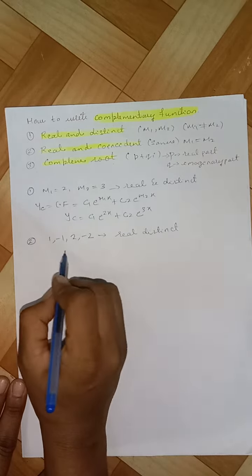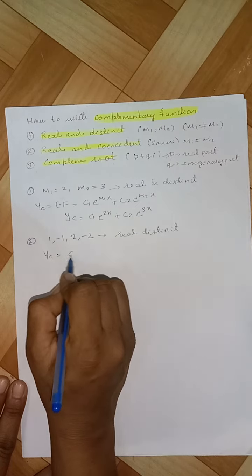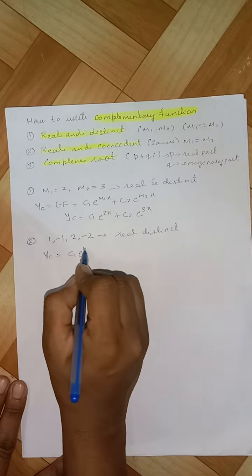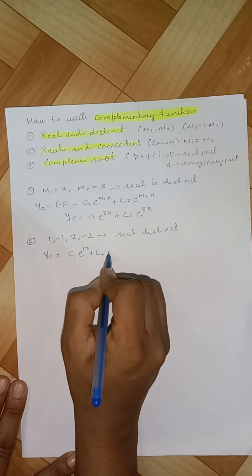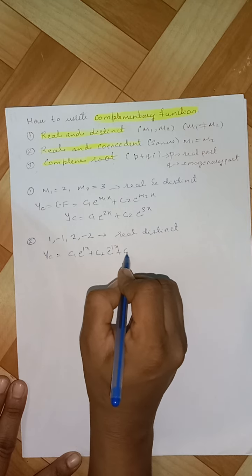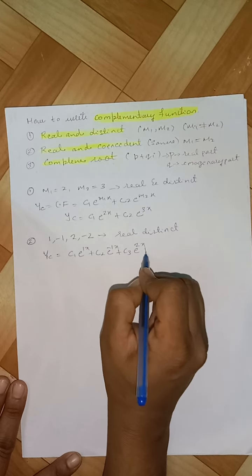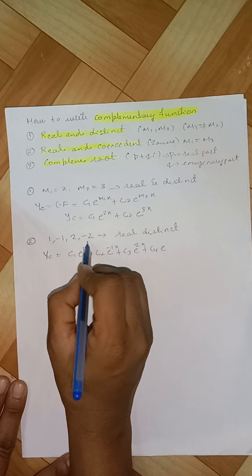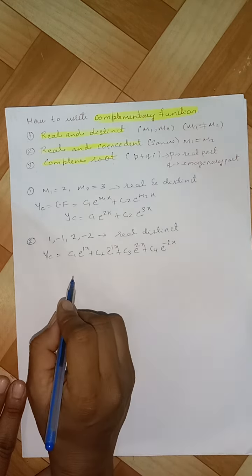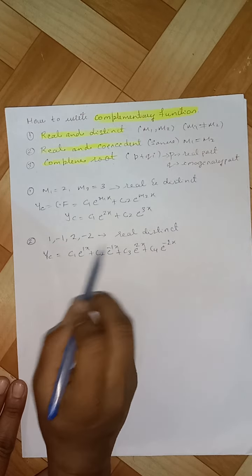So if the roots are real and distinct, let us write the complementary function yc as c1 e raised to first root 1x plus c2 e raised to second root minus 1x plus c3 e raised to third root 2x plus c4 e raised to the fourth root minus 2x. So it's very simple. So you should identify whether the root is real and different and real and coincident.